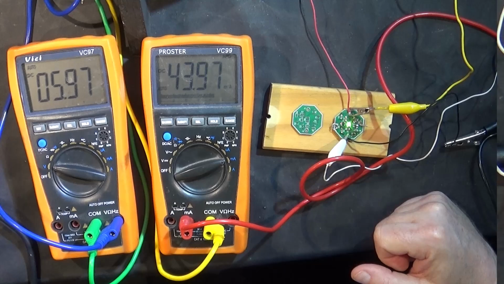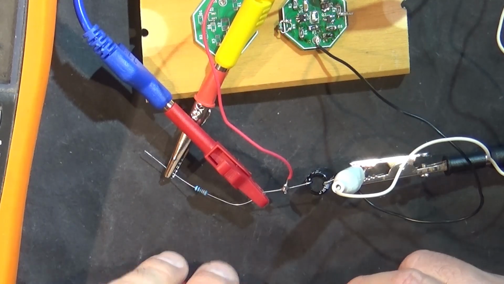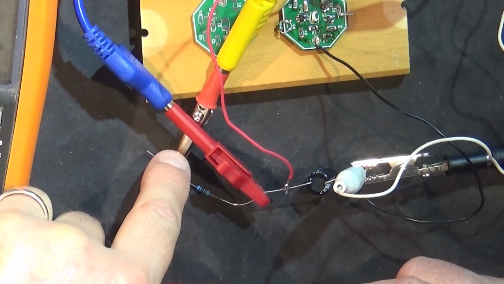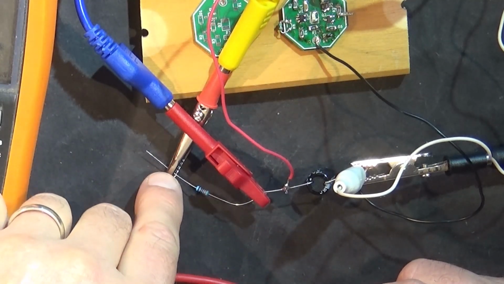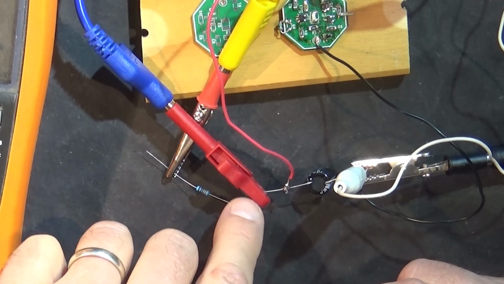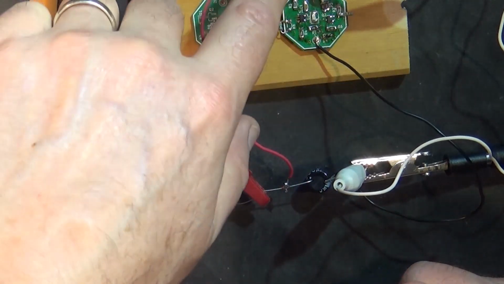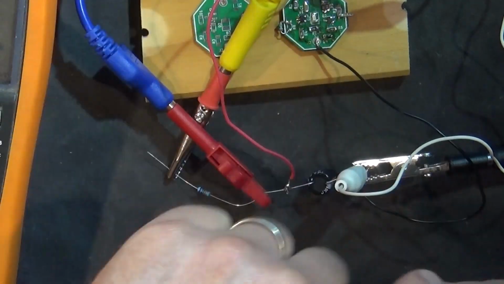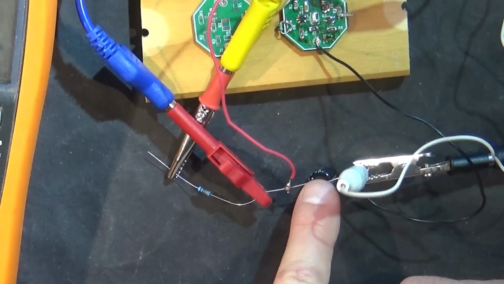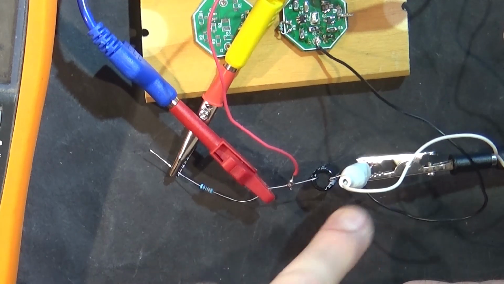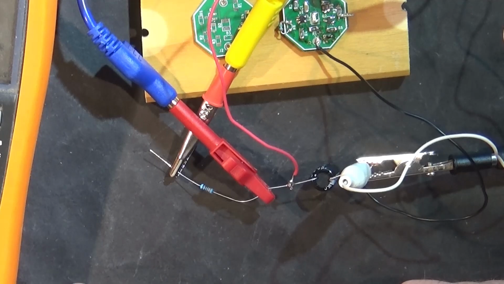Ooh. Okay, apologies for the spaghetti. The power comes in here from the meter that's measuring current. Goes through that 3K3 resistor via the LED neon circuit to ground, and there is a 1000 microfarad capacitor there across our LED neon.